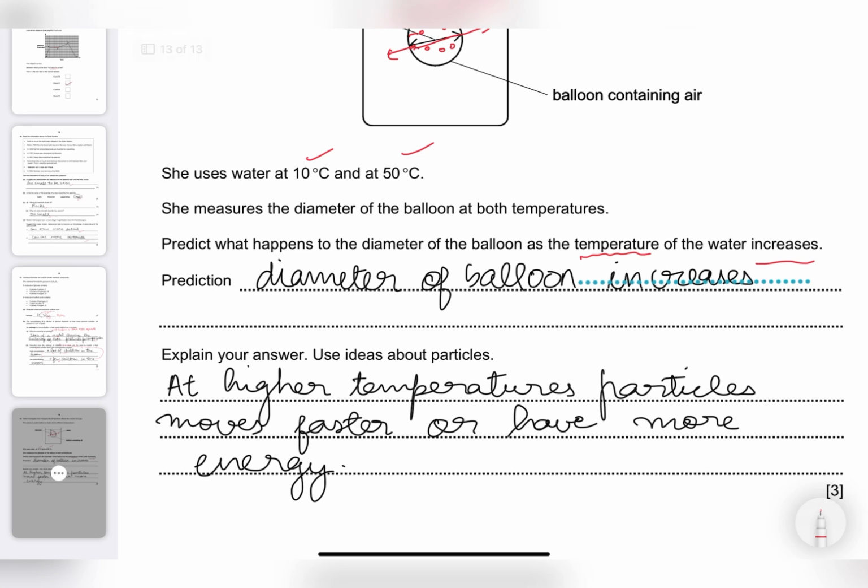So we can explain our answer like this: at higher temperature, particles move faster or have more energy. If they have more energy, they will collide faster, right? If they are colliding with the wall faster, the pressure inside will increase and the diameter as well.